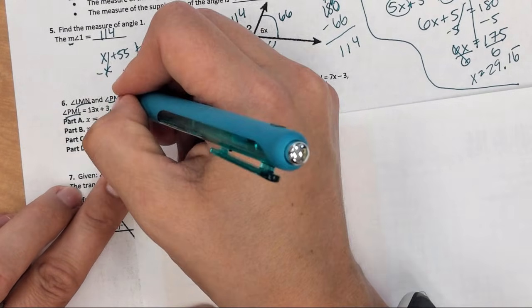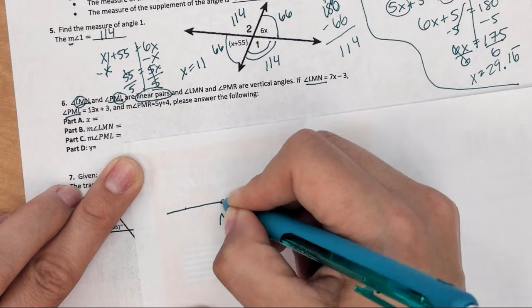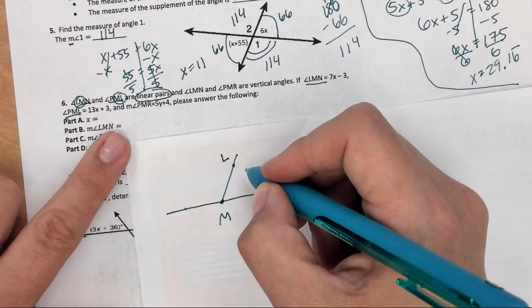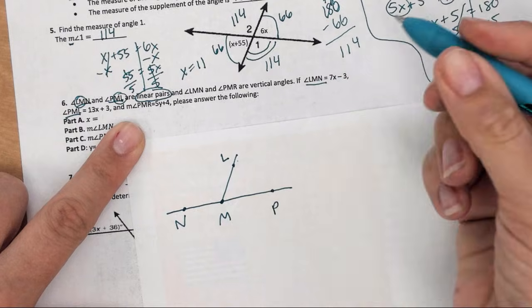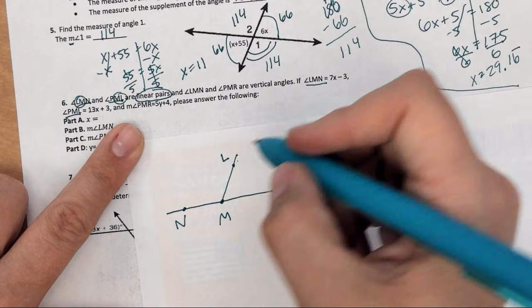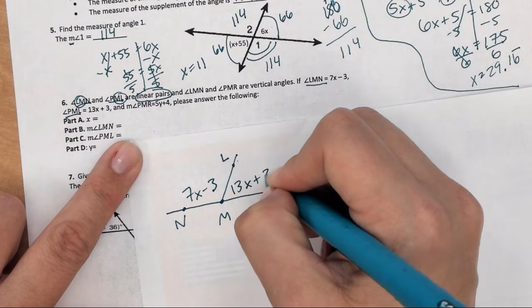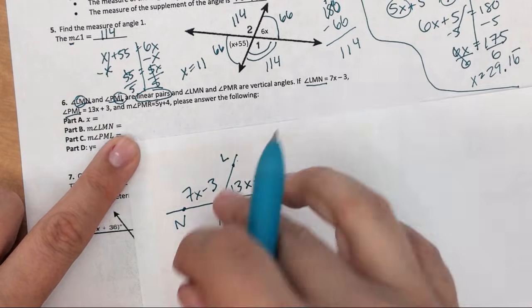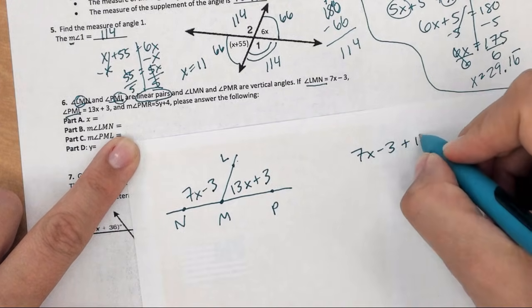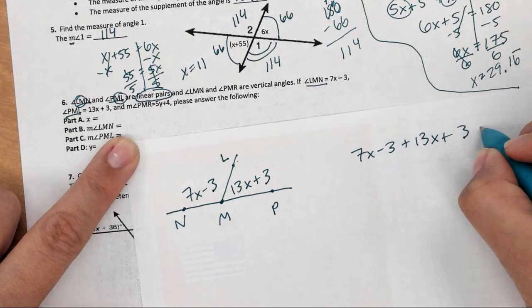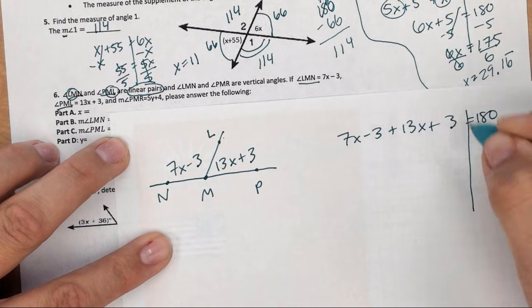So LMN, notice they share M and L. So M would be on my line here, and L would be what they share. So we have LMN, and we have PML. LMN is 7x minus 3. PML is 13x plus 3. We have them on a straight line. We can go ahead and solve for x easily because we know that this part plus this part is equal to the whole, which in this case is 180 degrees. I'm going to do that.